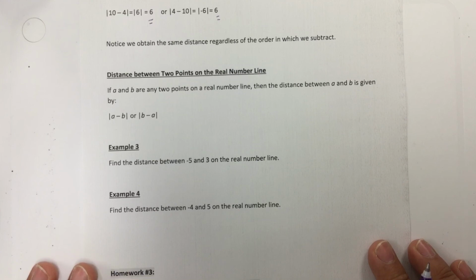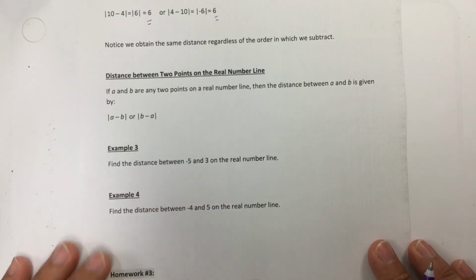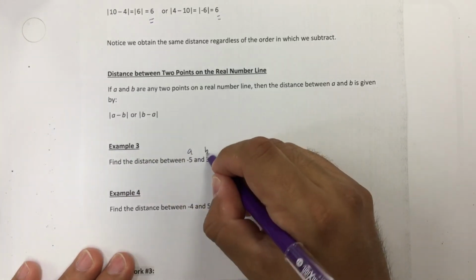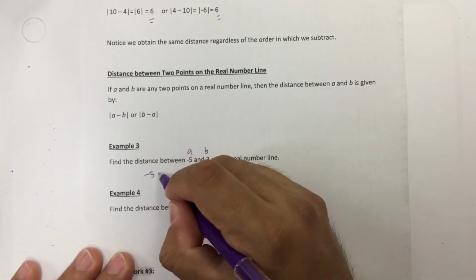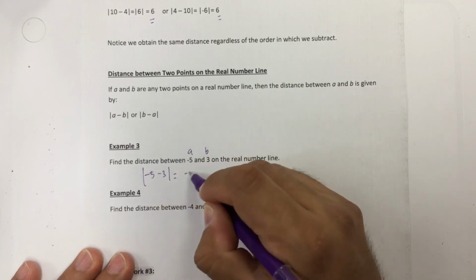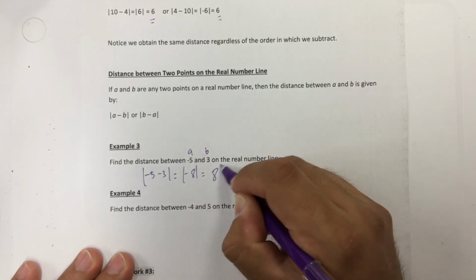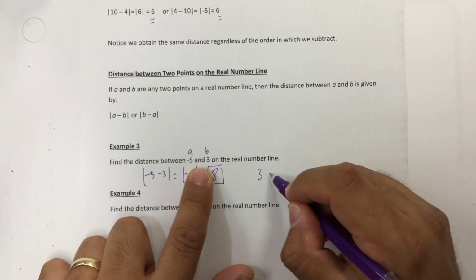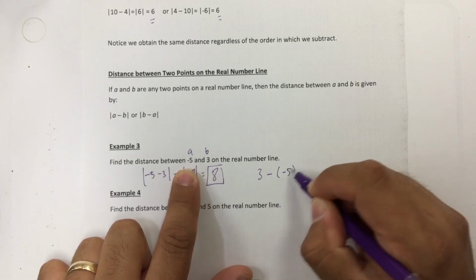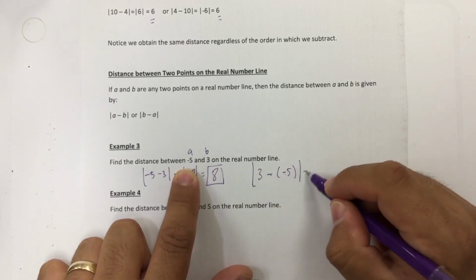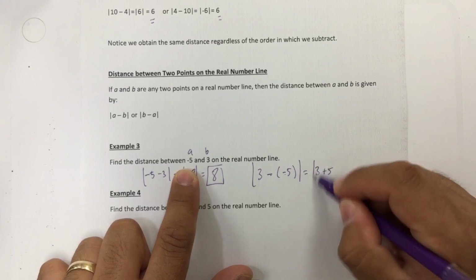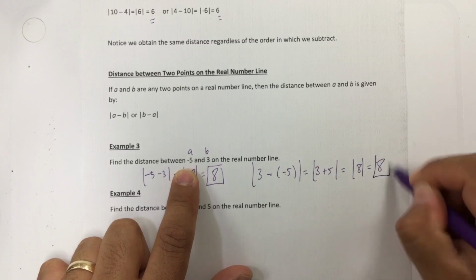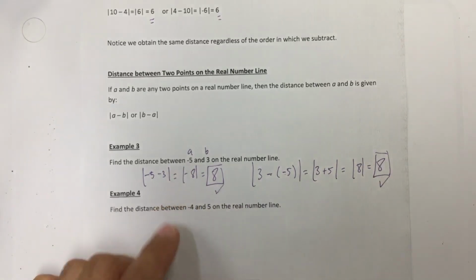So for example 3, let me go ahead and show this to you. It says find the distance between negative 5 and 3 on the real number line. So the first way I can do it, I'll call this one a and I'll call this one b. So I can do negative 5 minus 3, which is negative 8. But the absolute value of negative 8 is 8. For the second one, I can switch it around. I can do b minus a. 3 minus negative 5. A negative and a negative become positive. So I have 3 plus 5. And 3 plus 5 is 8. And the absolute value of 8 is 8. So you notice this answer is equivalent to that one.